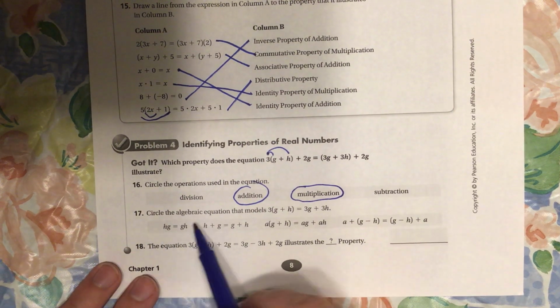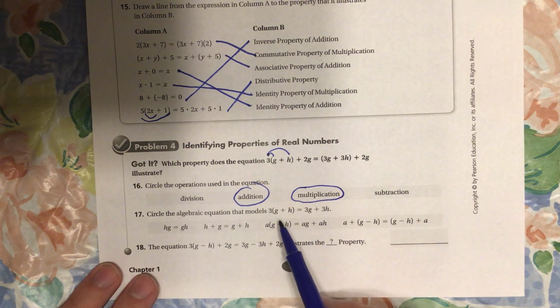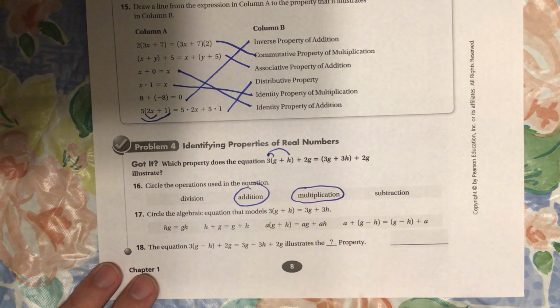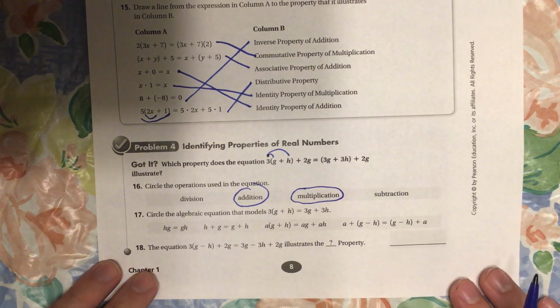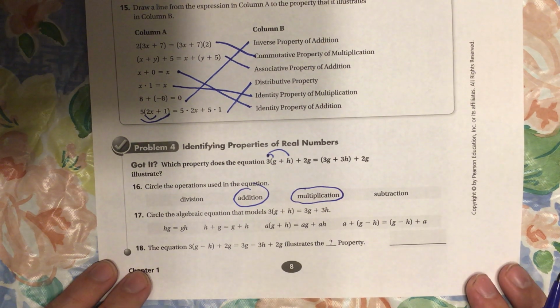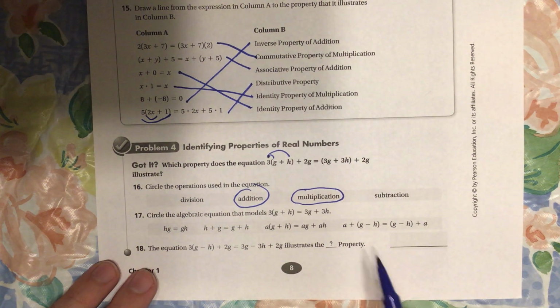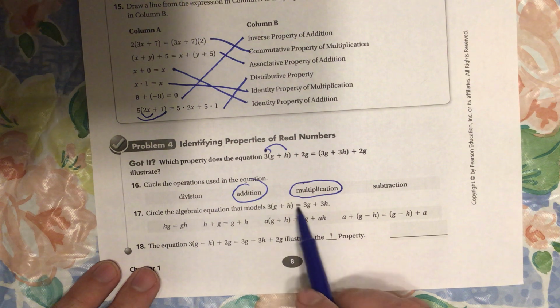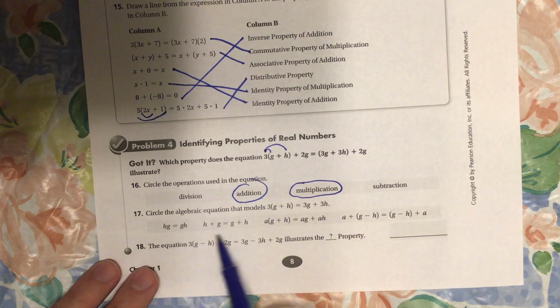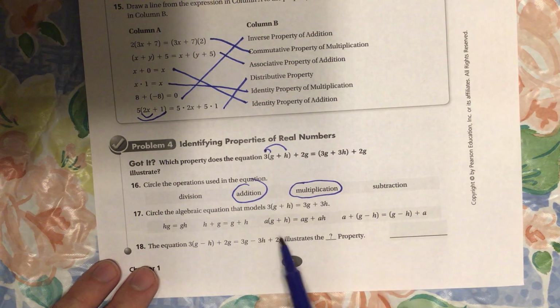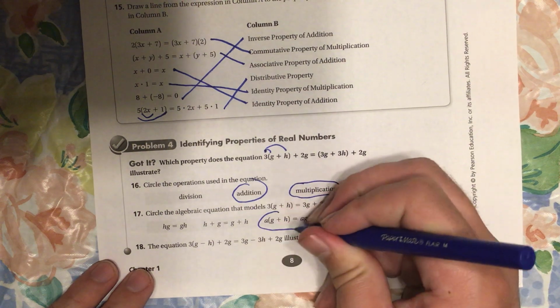So we also have addition here. What's the one next? Circle the algebraic equation that models 3 plus the sum of g plus h. So that is obviously, which one of these is going to be? Oh, models. It's not going to be the same, but it's also going on. So right here, I can see this is a distributive property. So which of these also has distributive property going on? This middle one does.